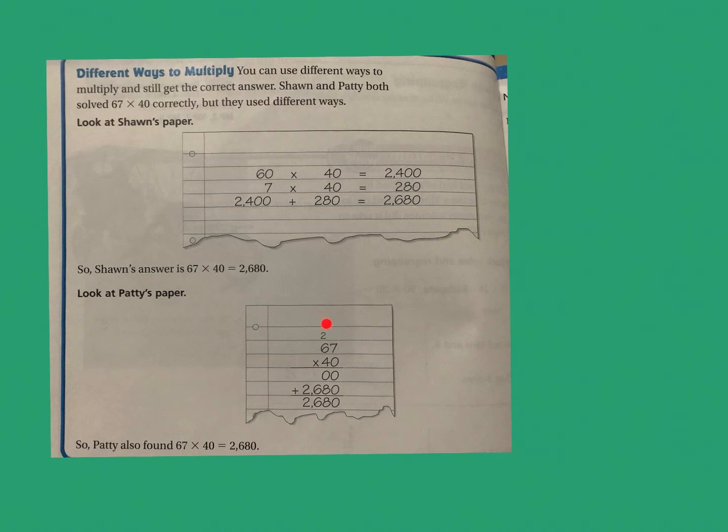4 times 7 is 28. 4 times 6 is 24. Plus 2 more is 26. And then she added all of that together and got 2,680. So Patty used regrouping and got this answer. Sean used partial products and got this answer. They used different paths, but they both made it to the same destination. So that's the nice thing about math, is a lot of times there's several paths to get there.